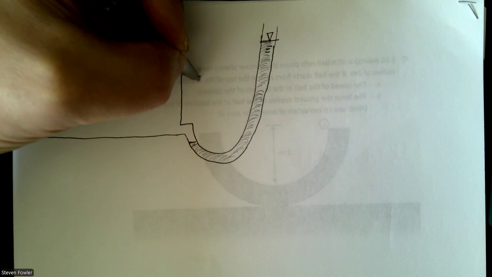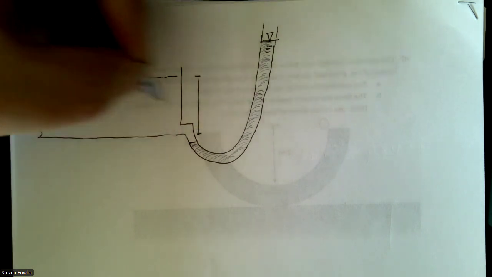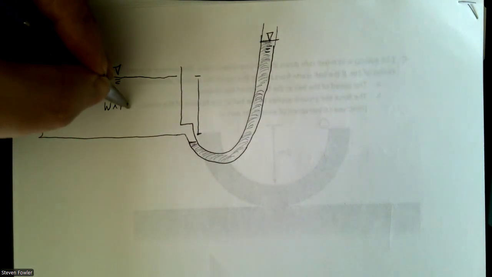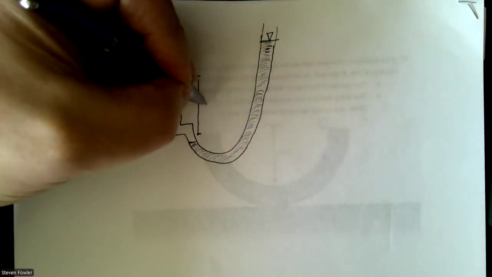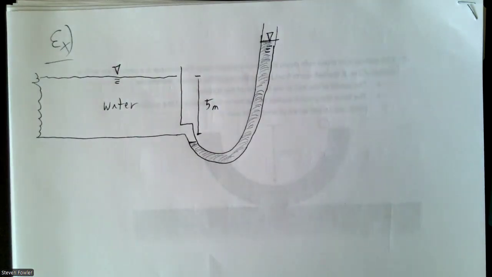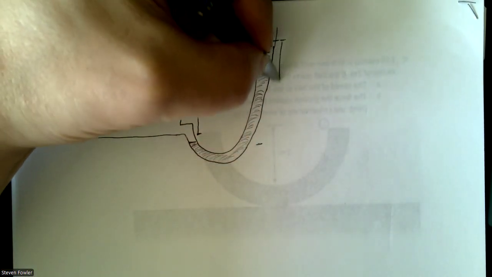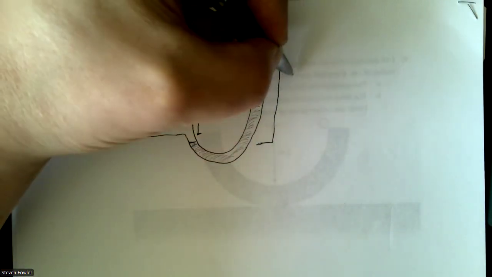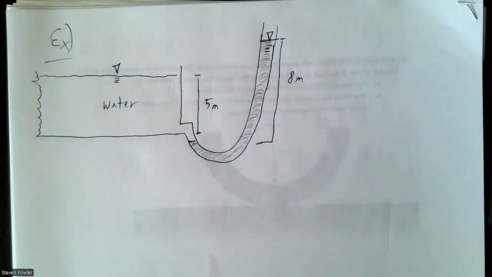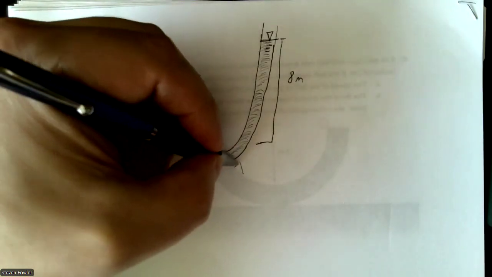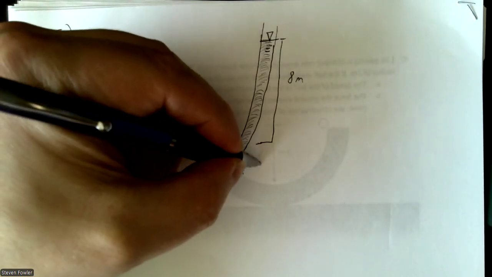And the elevation change here for the water, this is water on this side, will be 5 meters. And then over here, for the unknown fluid, this is going to be 8 meters. Right? Again, some unknown fluid.